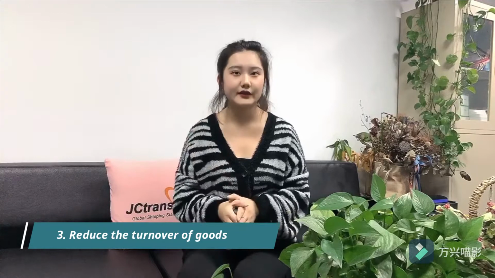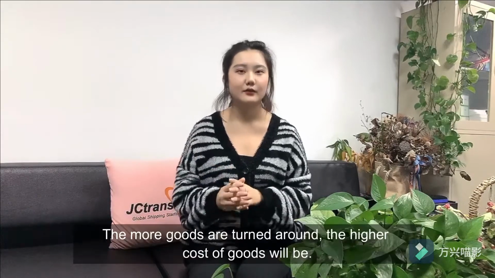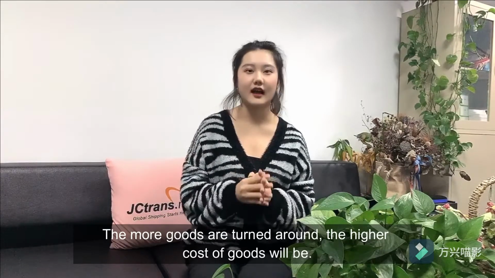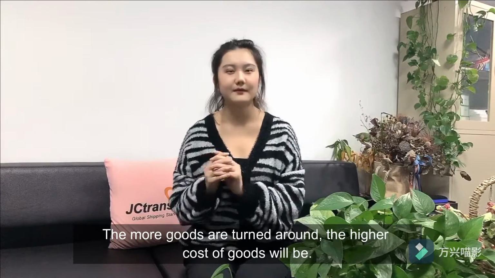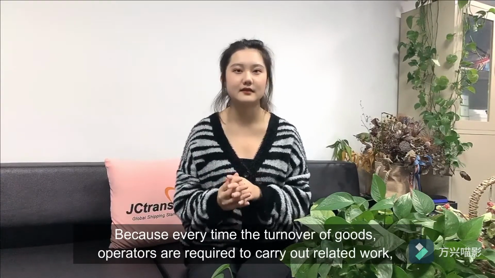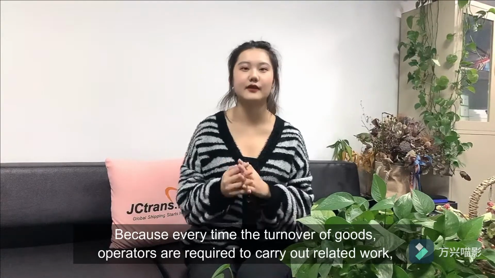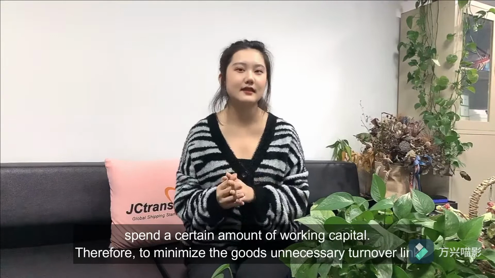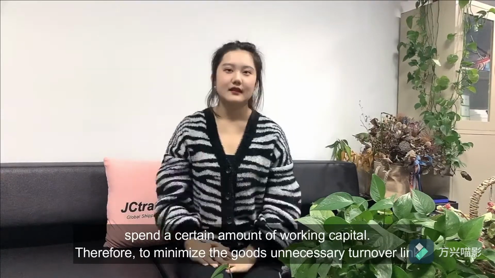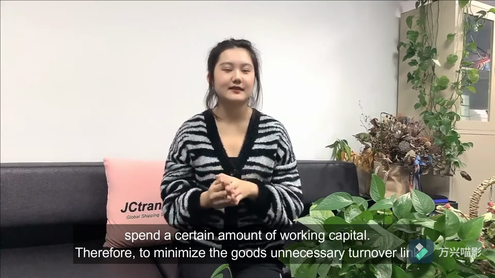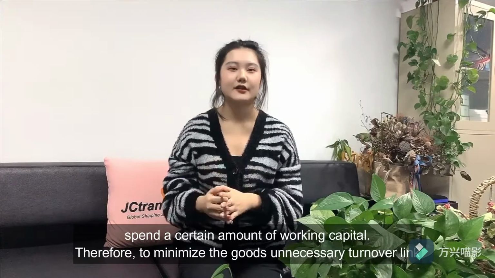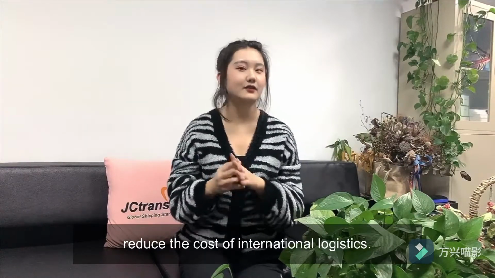Third one, reduce the turnover of goods. The more goods are turned around, the higher the cost will be, because every time goods are turned over, operators are required to carry out related work and spend a certain amount of working capital. Therefore, minimize unnecessary turnover links to reduce the cost of international logistics.